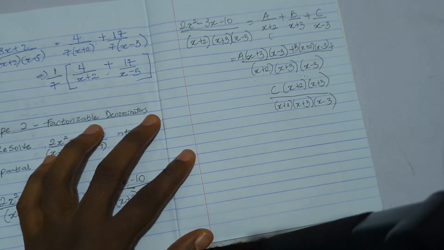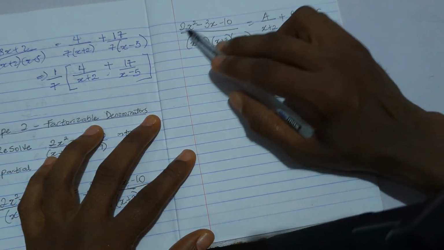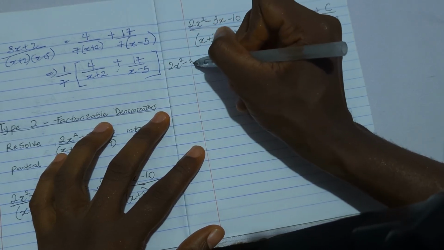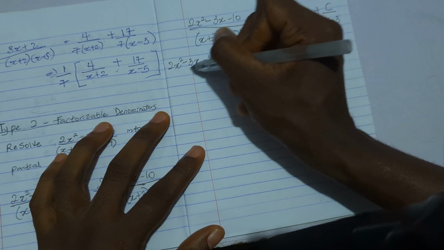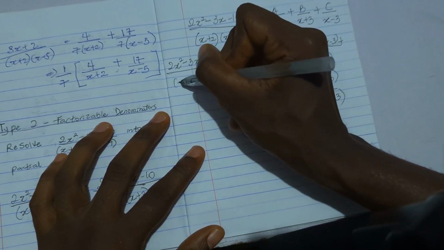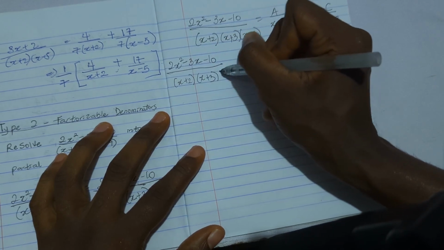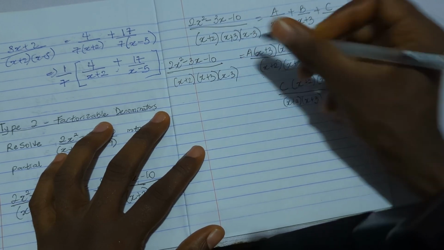I didn't allocate proper space in my own work, so everything here is equal to this fraction that we have here. So that's going to be (2x² - 3x - 10) over (x + 2)(x + 3)(x - 3).